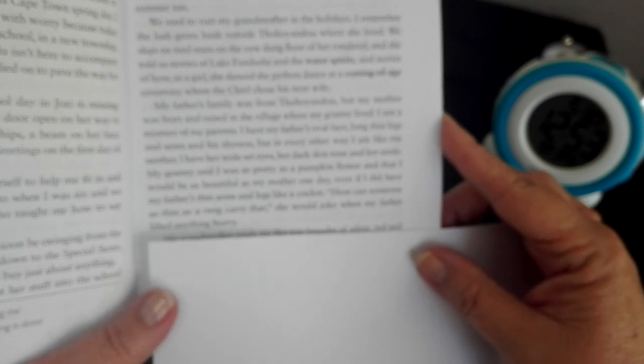And we now read about Lufuno's father. My father's family was from Toyando, but my mother was born and raised in the village where my granny lived. I am a mixture of my parents. I have my father's oval face, long thin legs and arms, and I have his shyness. But in every other way I am like my mother. I have her wide-set eyes, I have her dark skin tone and her smile. My granny said I was as pretty as a pumpkin flower, and that I would be as beautiful as my mother one day, even if I did have my father's thin arms and legs like a cricket. How can someone as thin as a twig carry that? My granny would joke when my father lifted anything heavy.